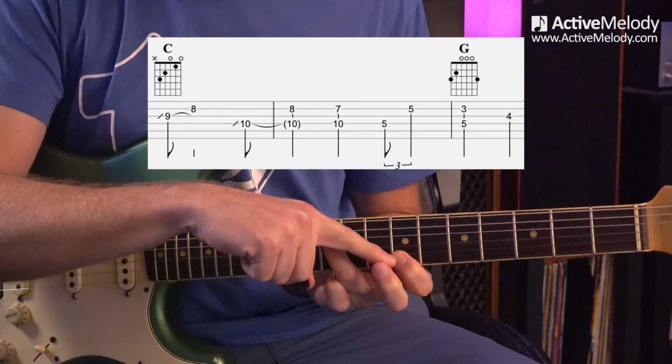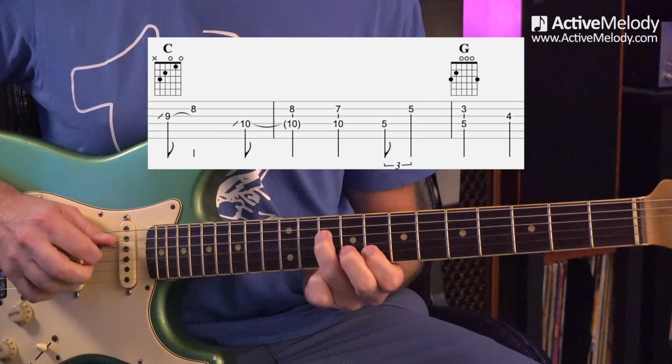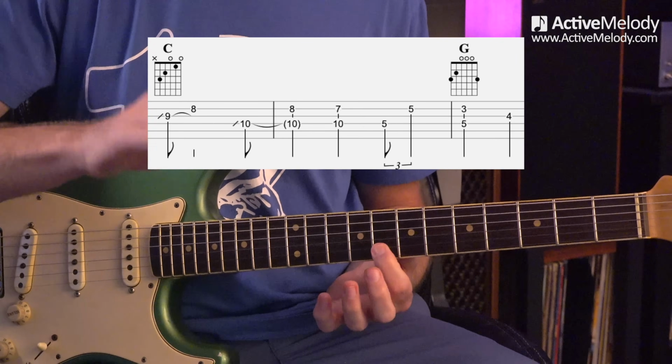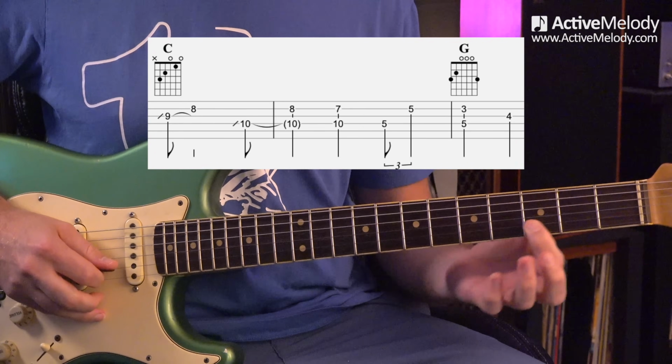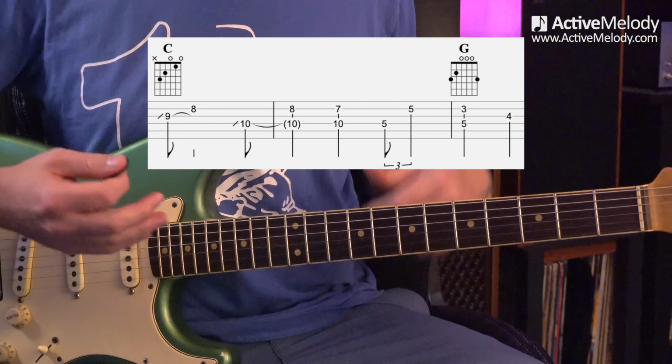And then I moved my index finger down 1 fret to the 7th fret, 2nd string. And what I'm doing here, by the way, is I'm creating a little melody line that's just going to walk down like this. Back down to my G. And those notes are out of my G major scale.